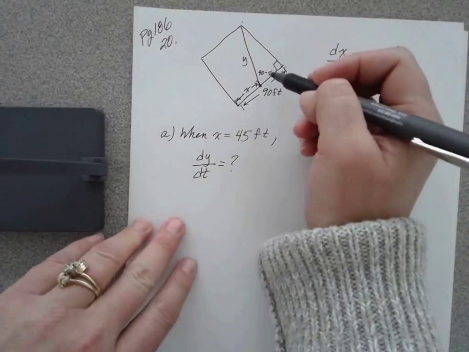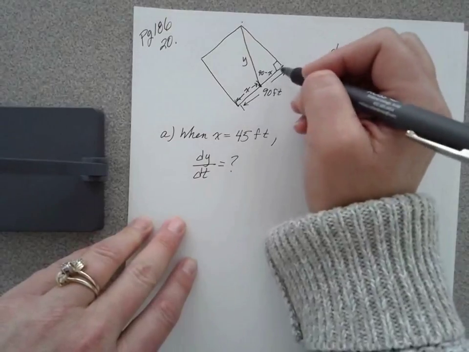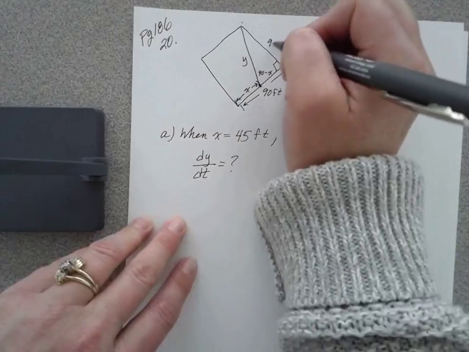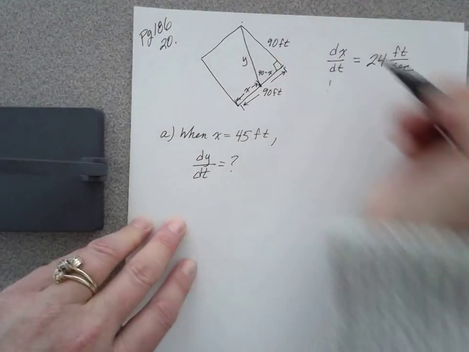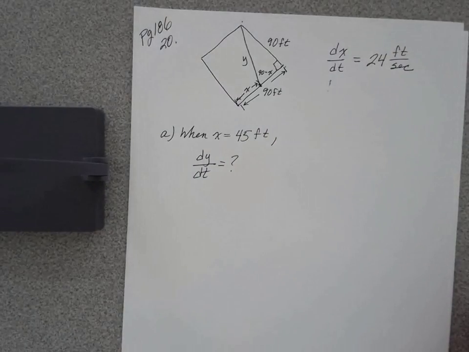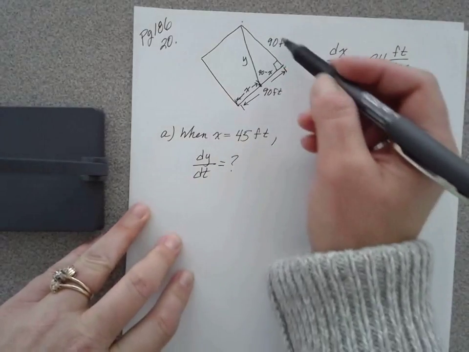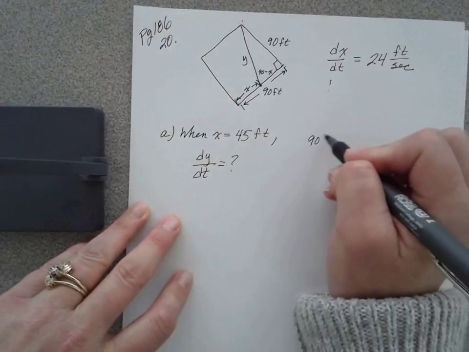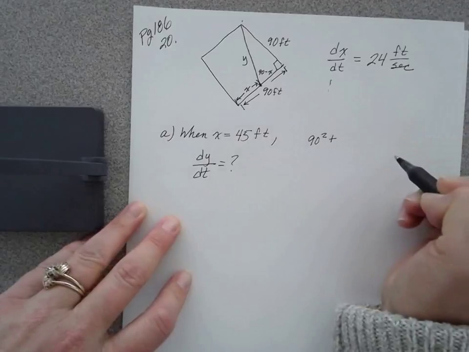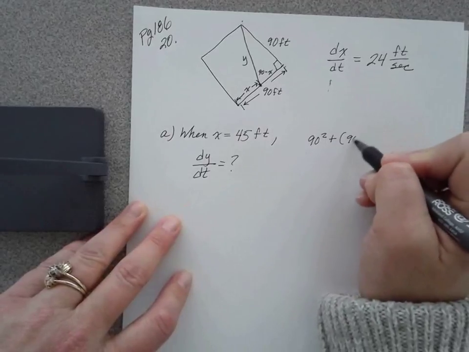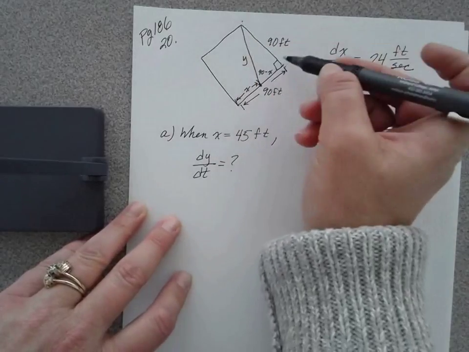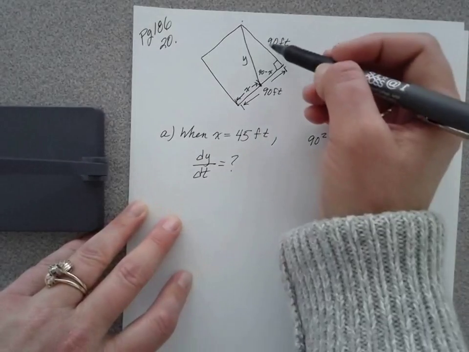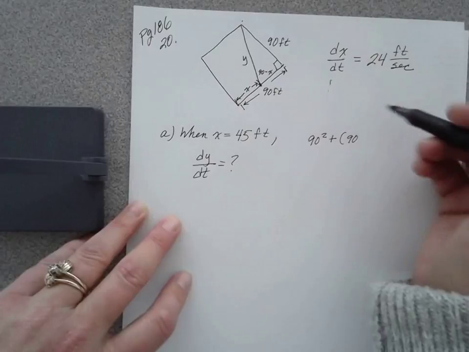Okay, so using a right triangle with 90 minus x and y, what is this side over here? 90 also, because it's a square, right? So how can I relate those all together then? 90 squared plus 90 minus x, squared. y is the hypotenuse, right? Because it's across from the 90-degree angle. So leg squared plus leg squared equals hypotenuse squared.